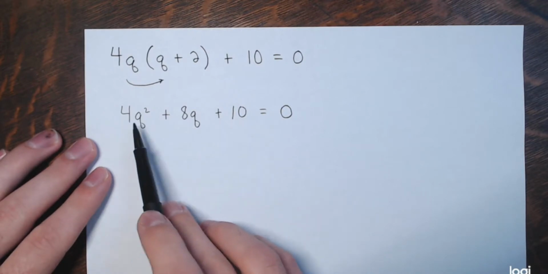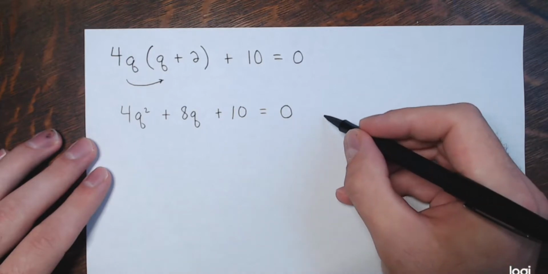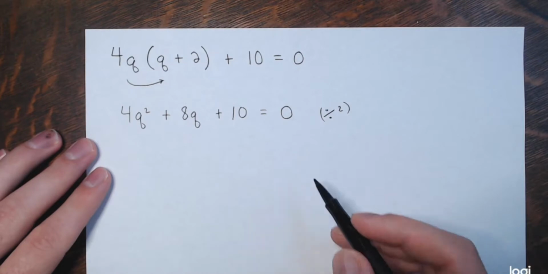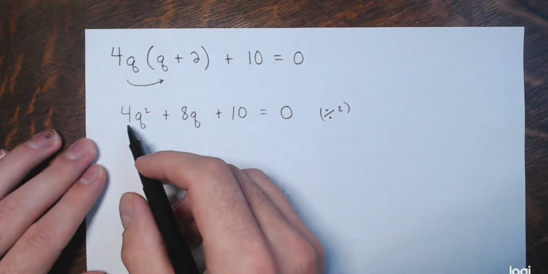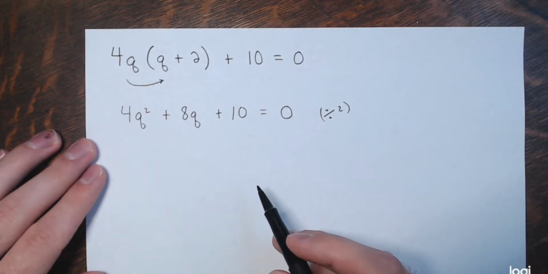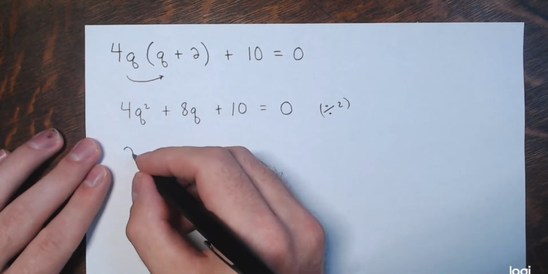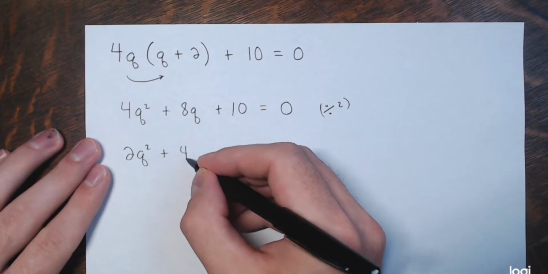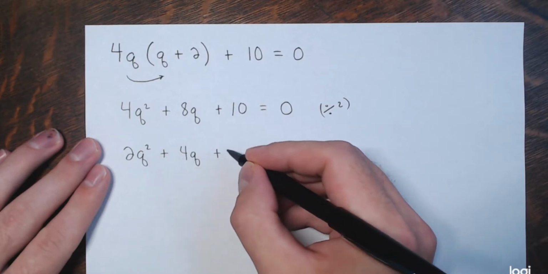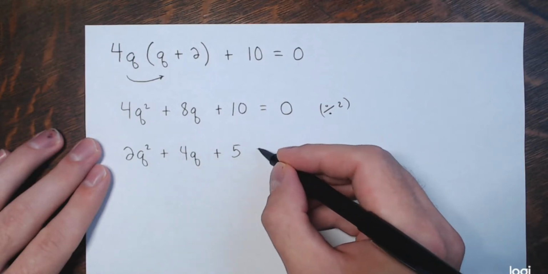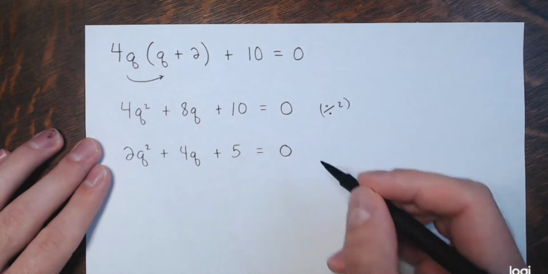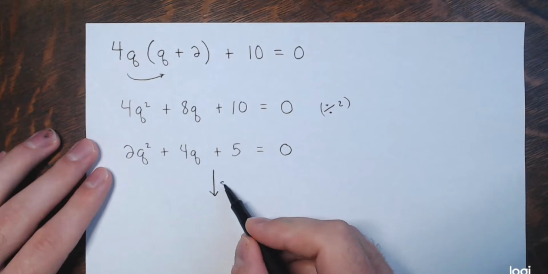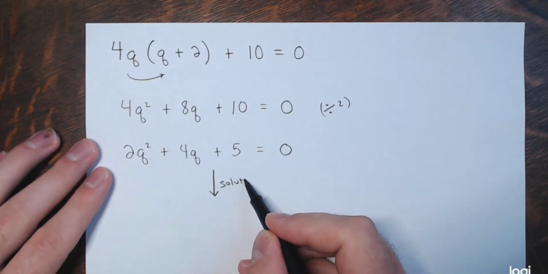So I'm going to divide both sides by 2 to make the numbers just a little bit smaller. So we have 2q squared plus 4q plus 5 equals 0. 0 divided by 2 is still 0. And now I can jump right to the solutions. I am in standard form.